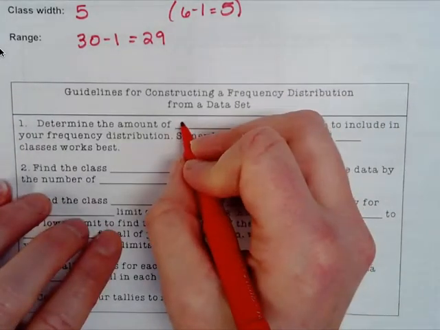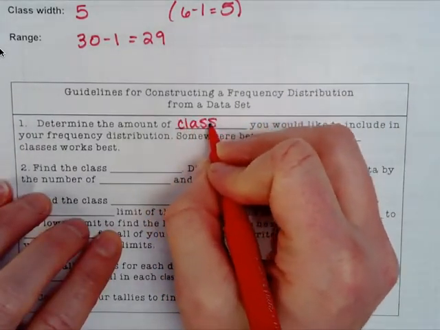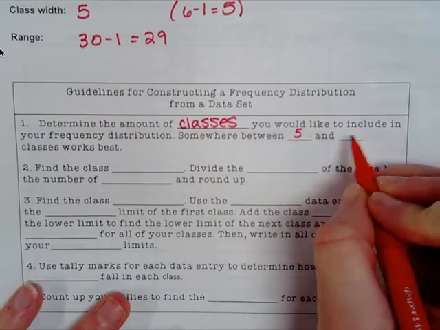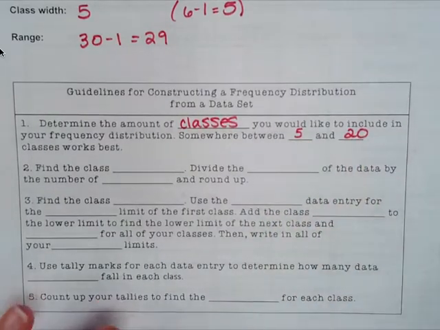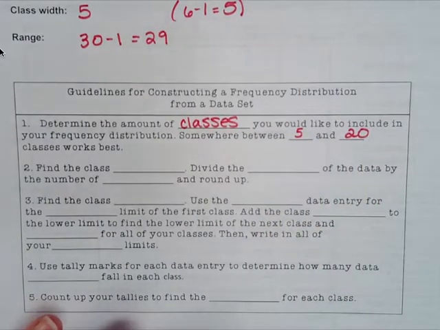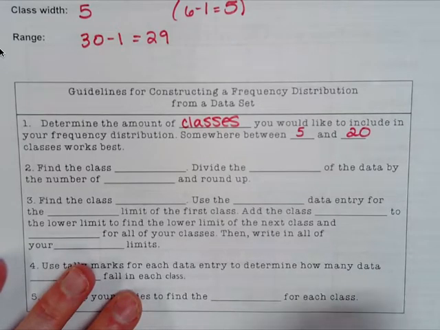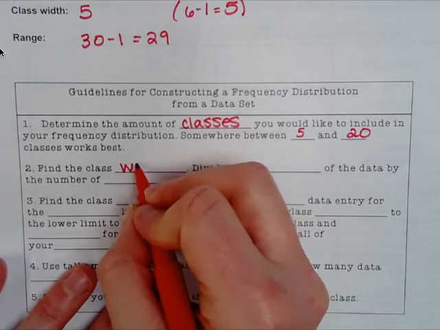Determine the amount of classes you're going to make, somewhere between 5 to 20. In our example, though, the one that we're about to do, we're only going to do 3 classes. But usually we want them between 5 and 20. Then you're going to find the class width.